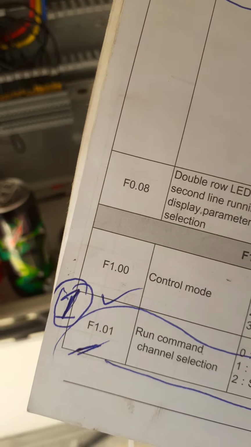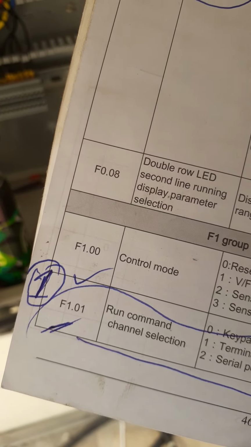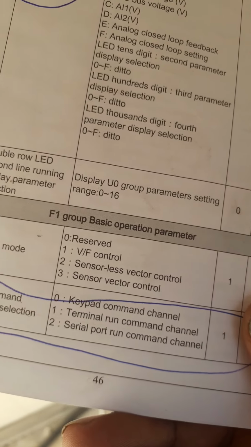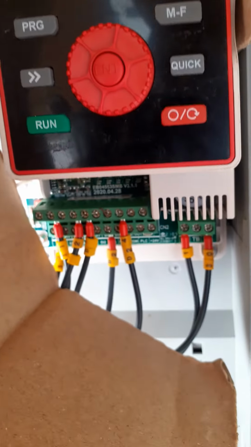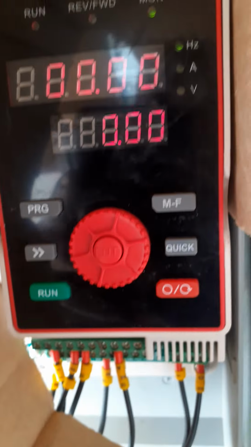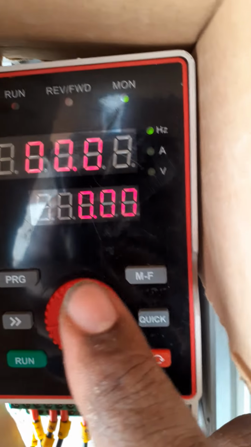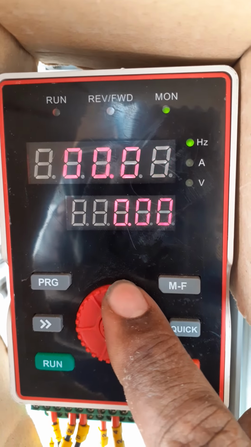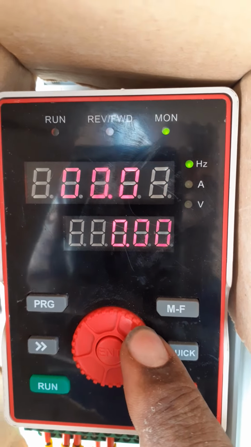You can see F1.01. I want to make it 1 so that I can run from the terminals, the cables there. Now I have entered there. Now I have to rotate this wheel.